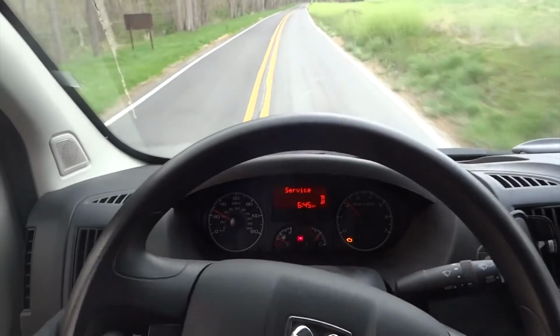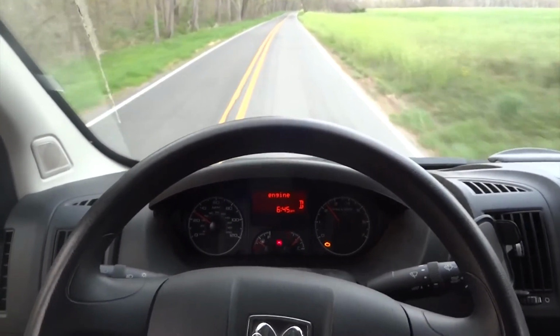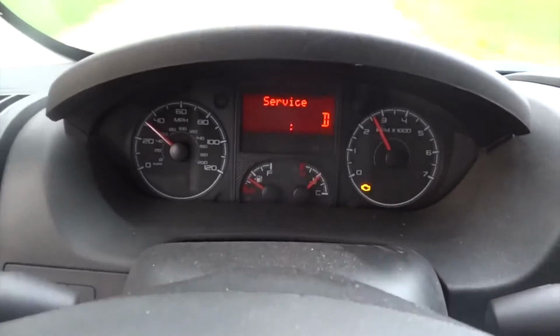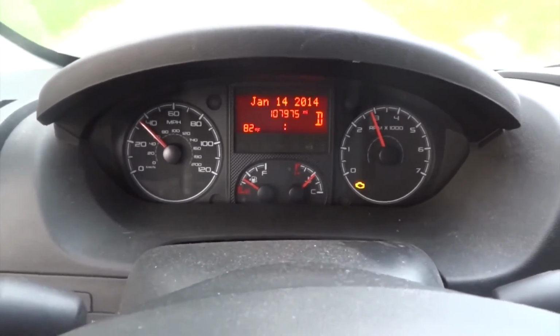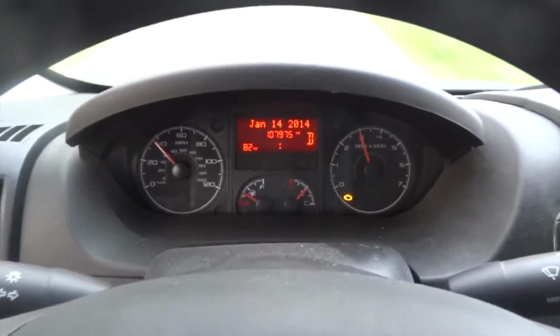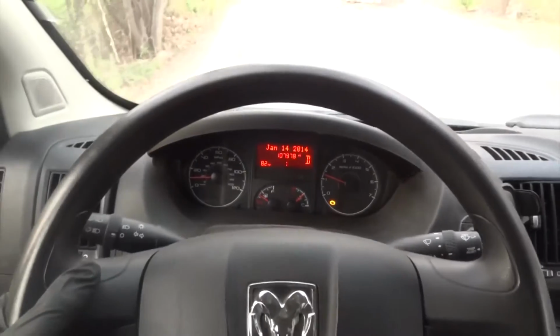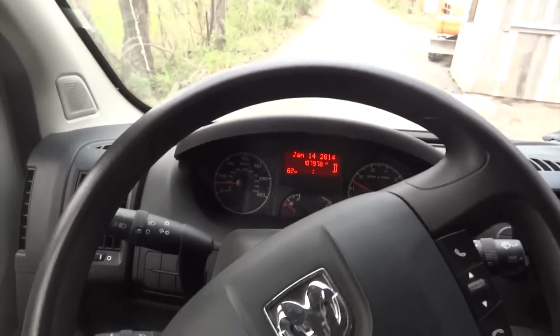I'm gonna drive back to the shop, and when I get back to the shop, I'll bring you guys back up. And as you can see, our check engine light came back on and our throttle light is blinking already. Okay, this vehicle is losing power tremendously.